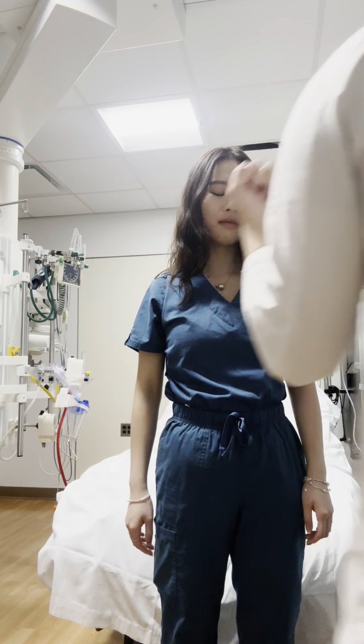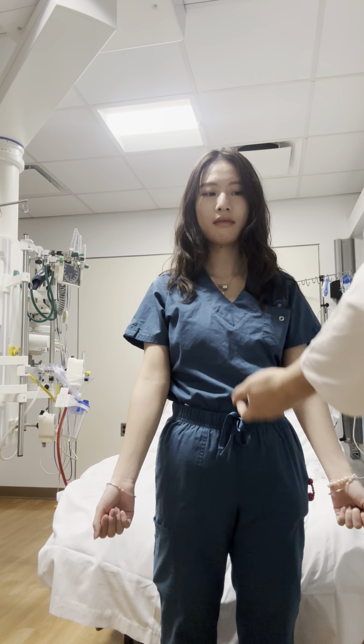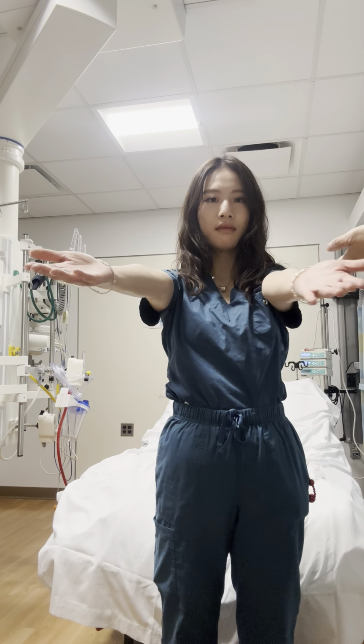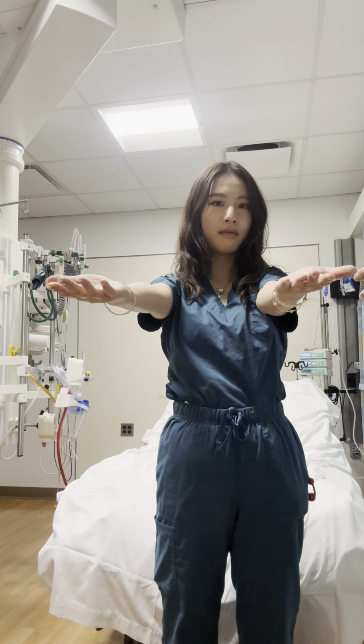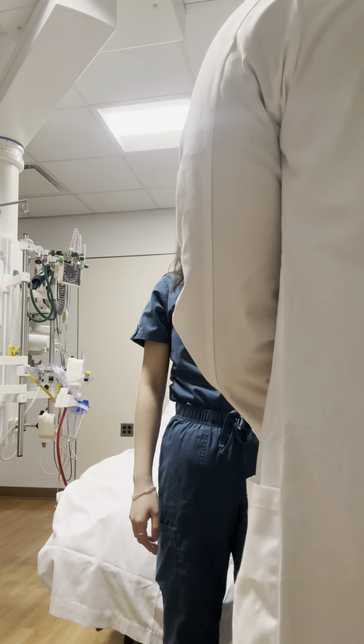Okay, so now you're gonna flex your elbow and then extend them back. So that's full range of motion. And then you're just gonna hold up your arms, and then you're gonna pronate and then supinate. Okay, perfect. Now looking at the wrist, I'm gonna palpate the wrist.